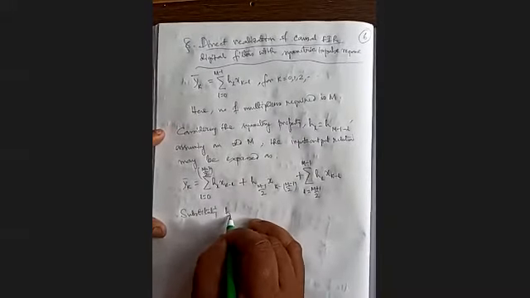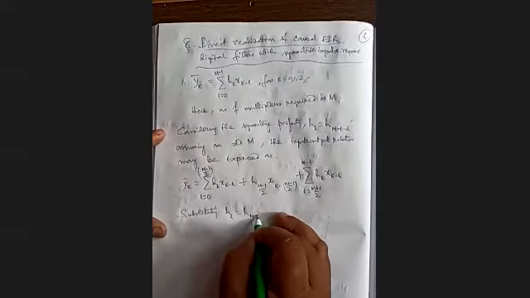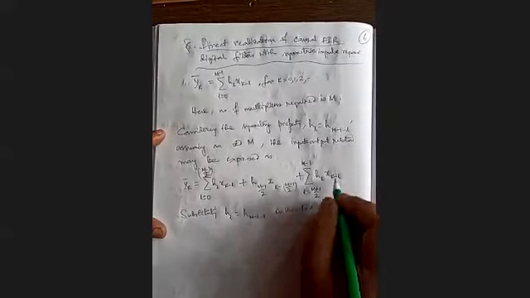Substituting h_L equal to h_{M-1-L} in the last term. The last term is this particular term.